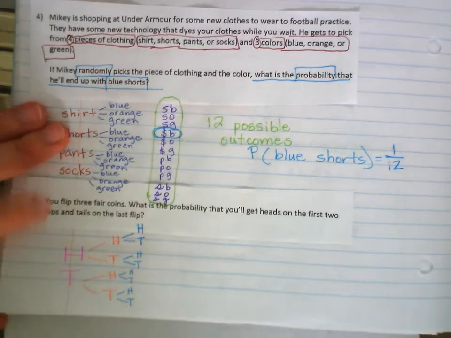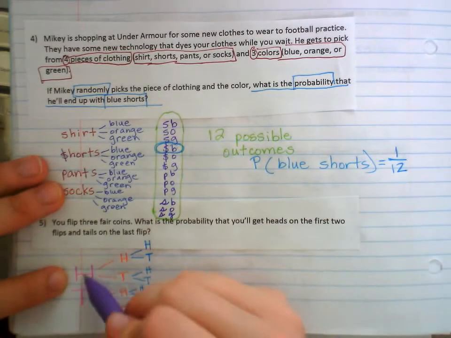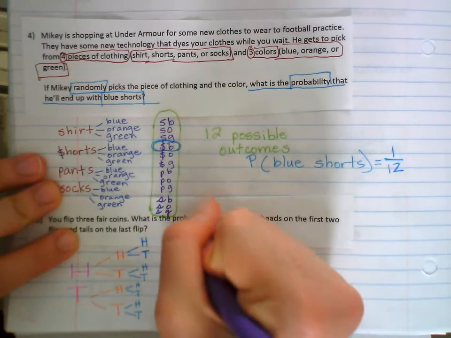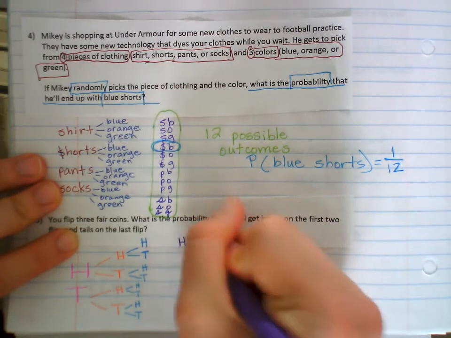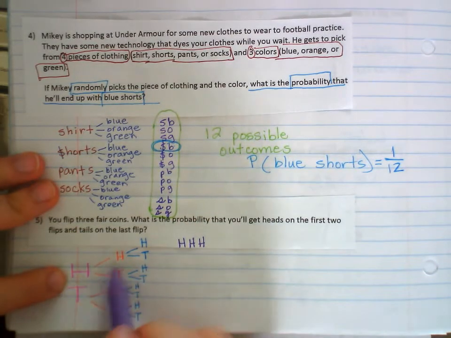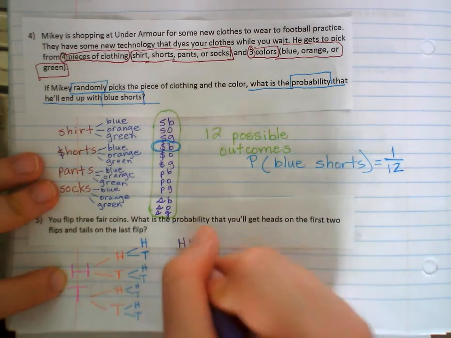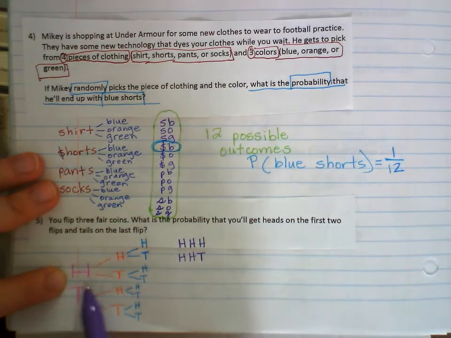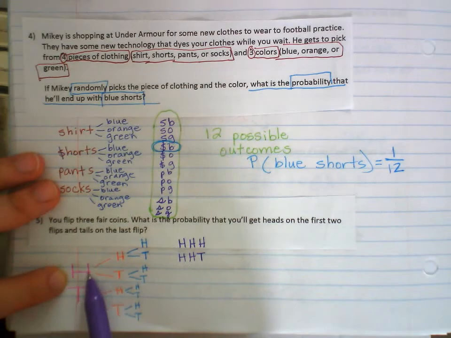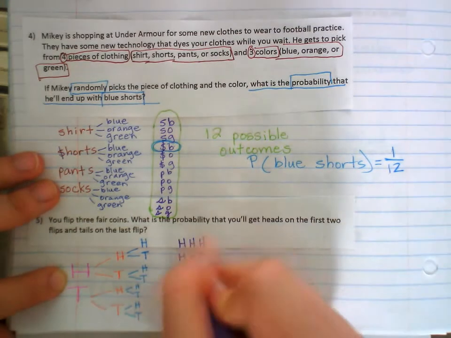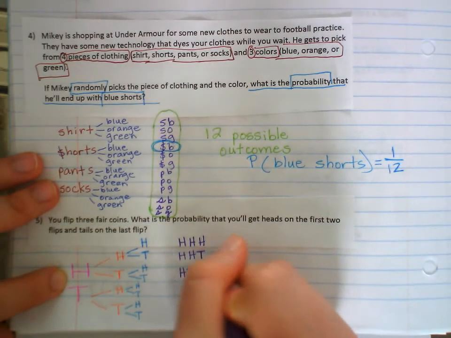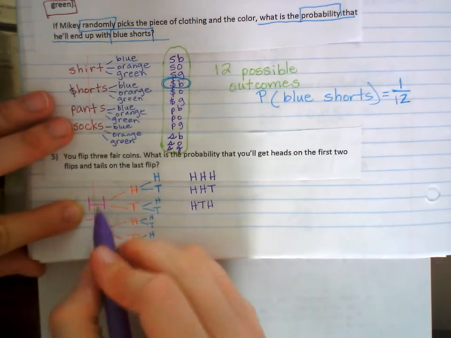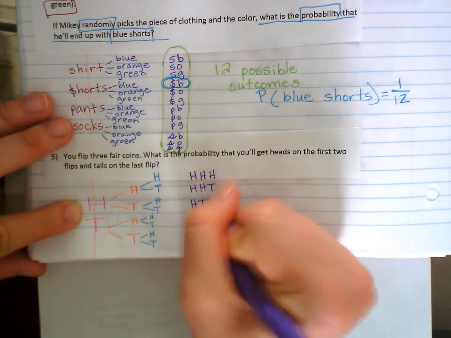Okay, let's see our different outcomes. Heads, heads, heads. Heads, heads, tails. So you're just following the branches. Heads, tails, heads. Heads, tails, tails.